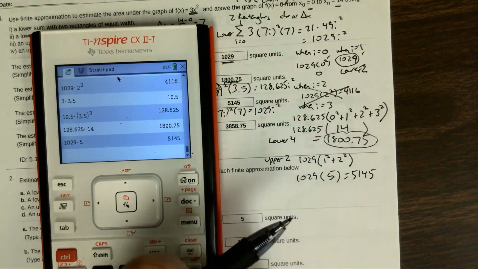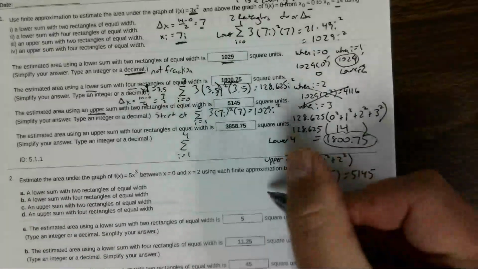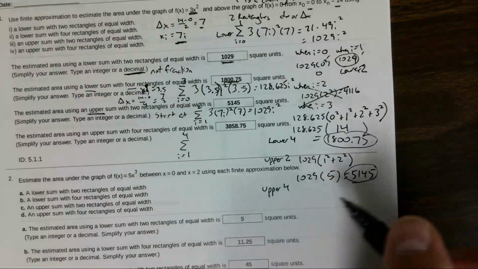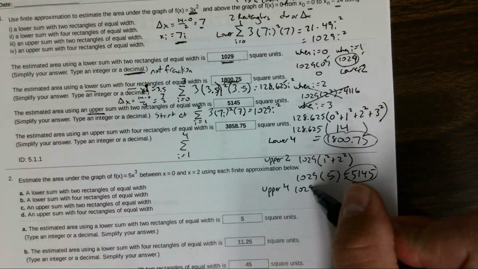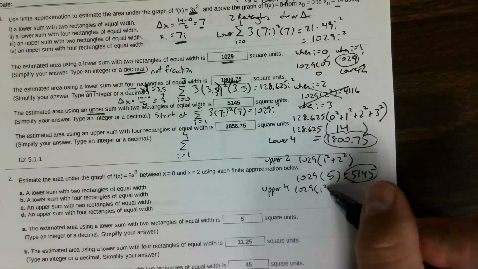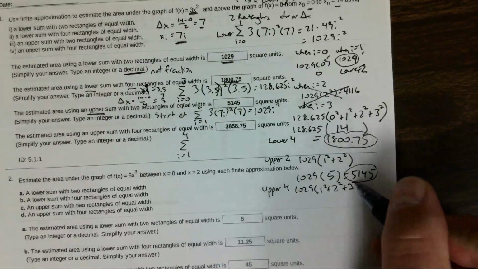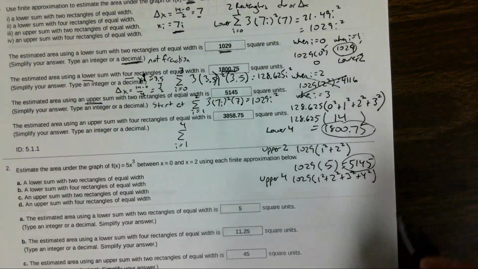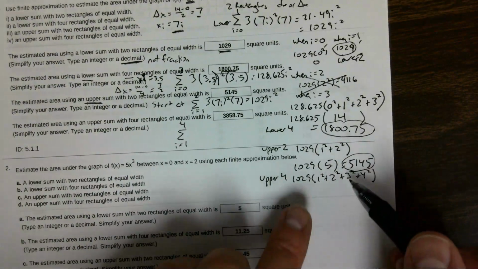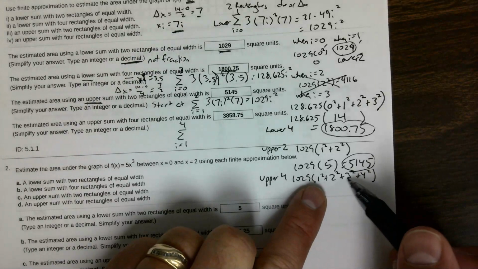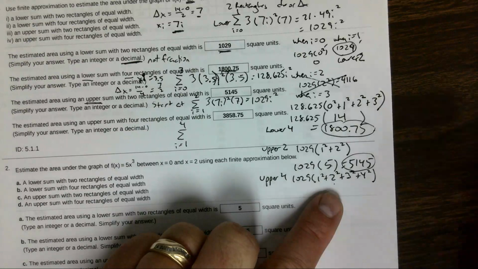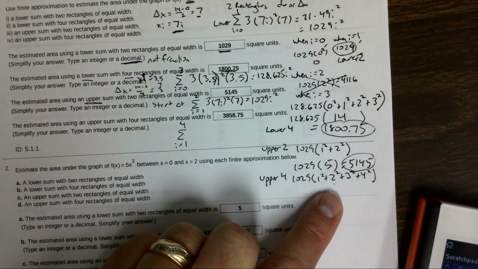Then we need to do our upper with 4. So we're going to do 1029 times 1 squared plus 2 squared plus 3 squared plus 4 squared. So this one will be 9 and 1 is 10, 10 and 4 is 14, 14 and 16 is 30.